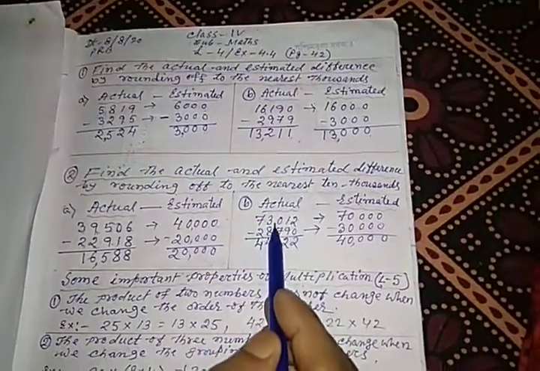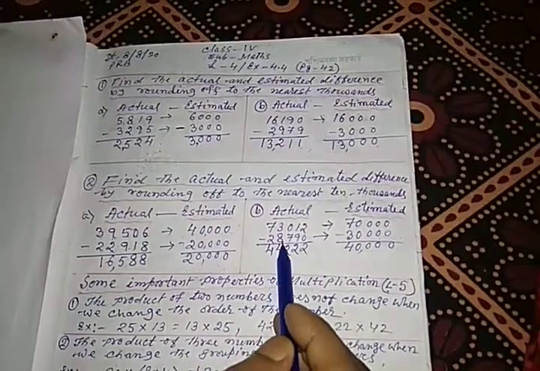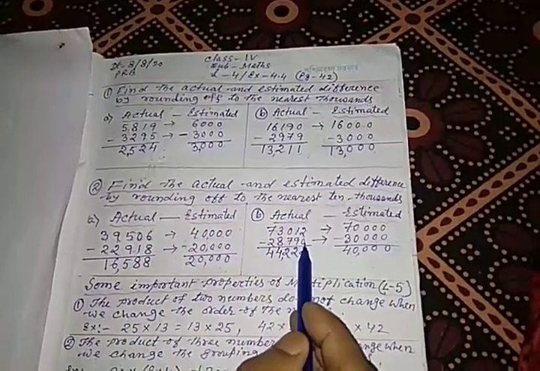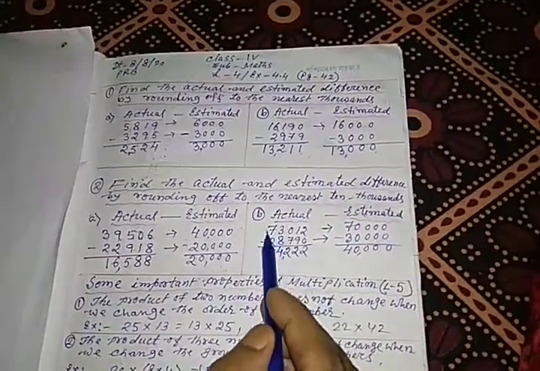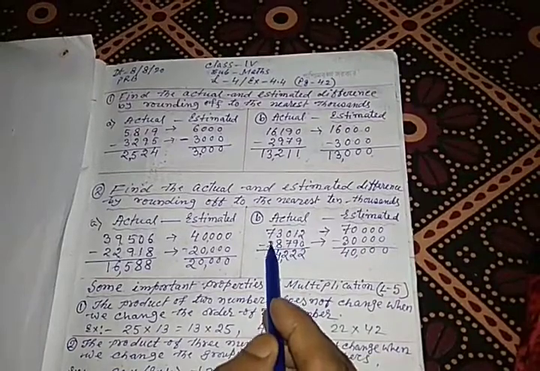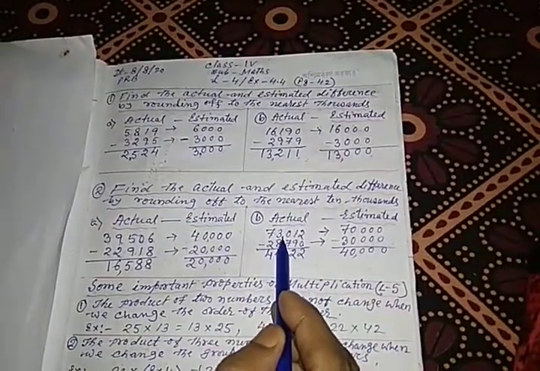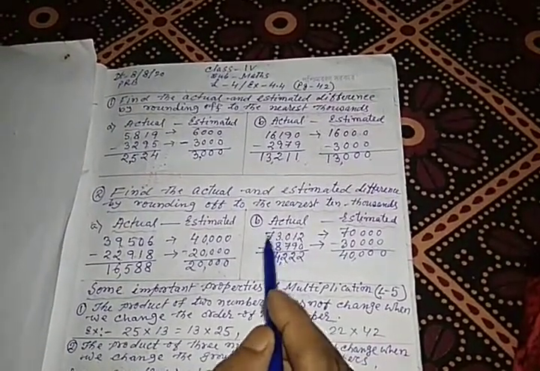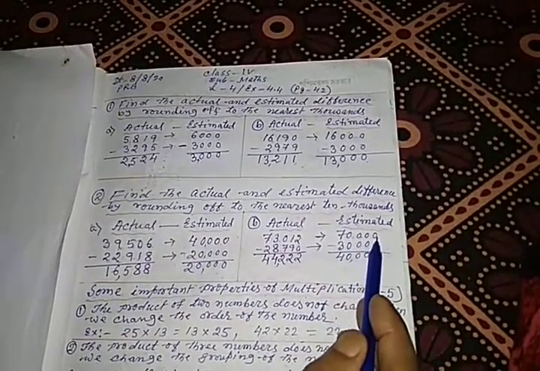Now come to B. Here the first number is 73,012 and the second number is 28,790. Okay, student, we have to round the 10,000 place, that is 7 and 2. After 7 there is 3 which is less than 5, so we will remain at 7, and the estimated number will be 70,000.